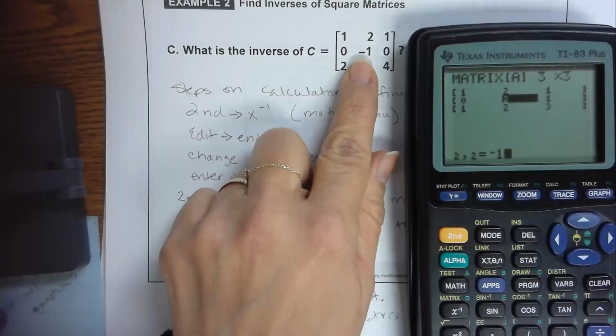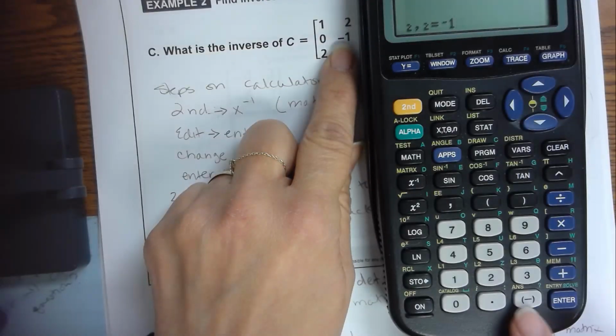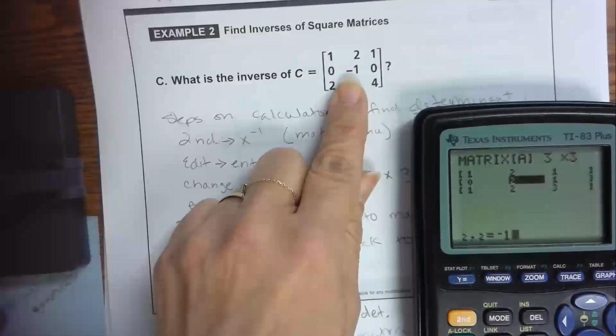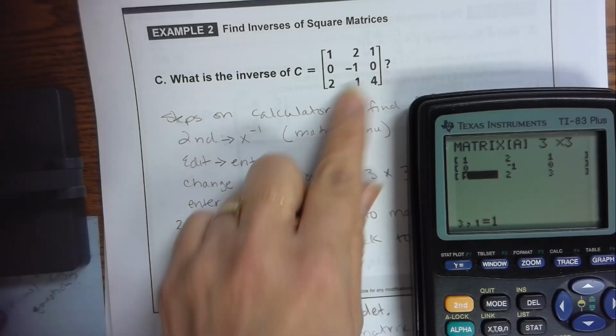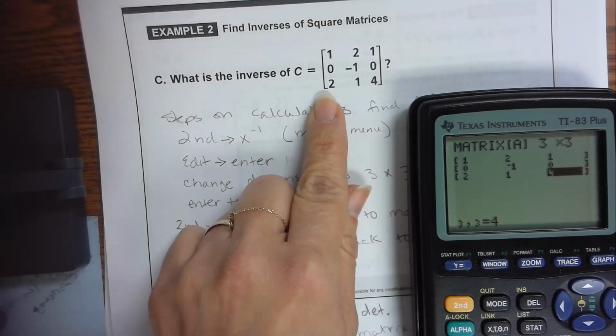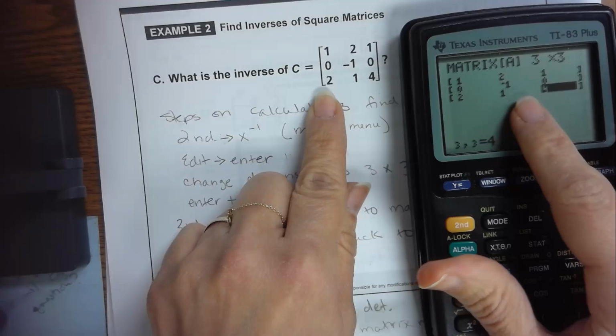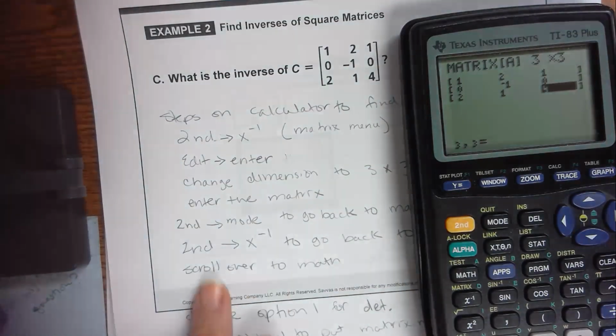Be careful here. Don't use the minus sign. Use the negative sign. Not the minus, but the negative. Otherwise, it freaks out. Okay, and then 0. That's the second row. The third row is 2, 1, 4. So I have entered my 3 by 3 matrix. That matches this one. Okay?